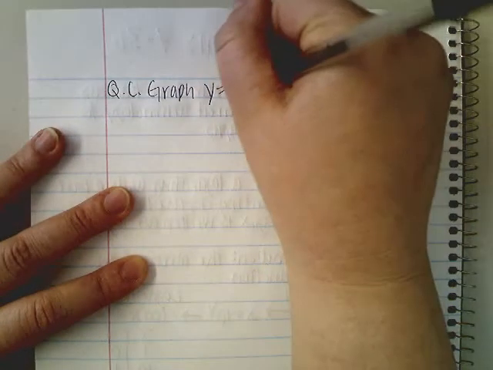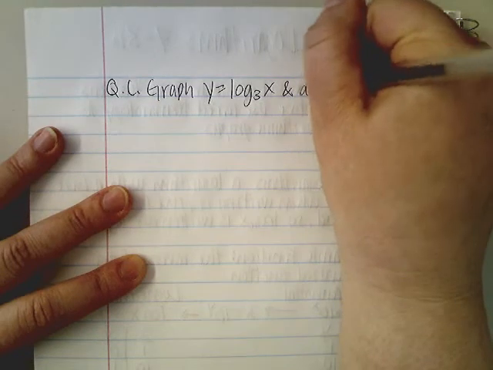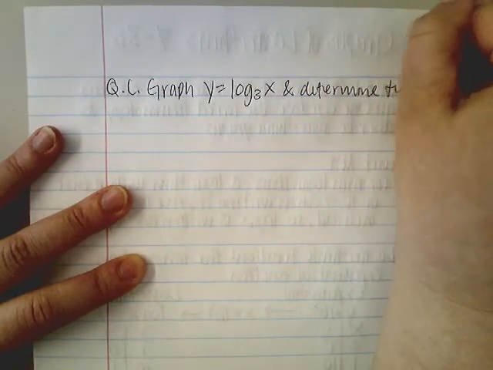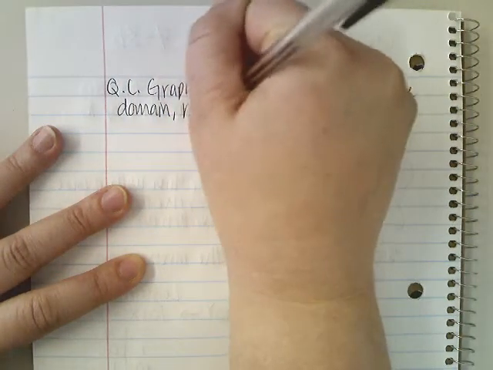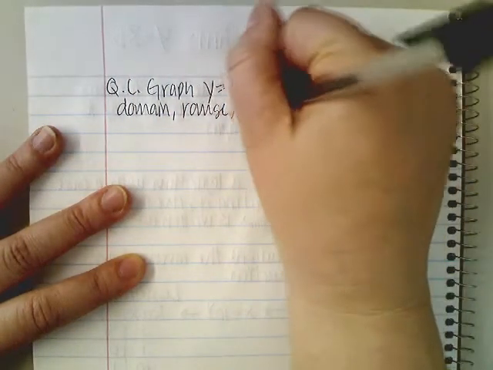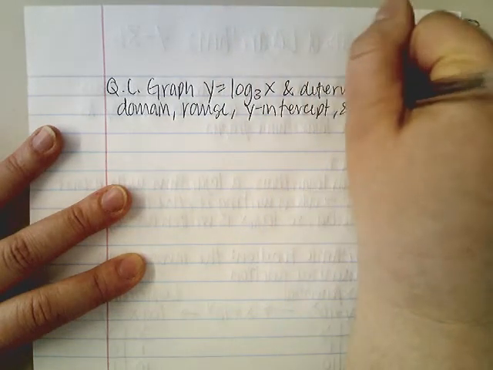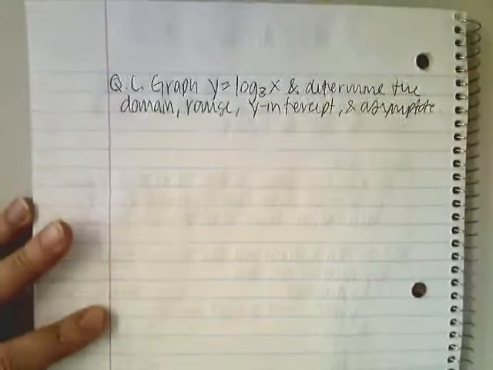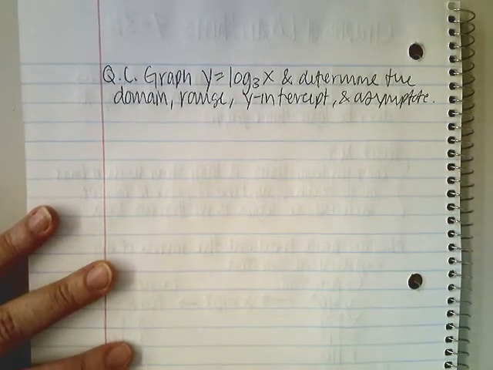For your quick check, I want you to graph y equals log base 3 of x and determine the domain, range, y-intercept, and asymptote. So I want you to try that on your own. I'm going to go over it now, so pause it if you want to try it on your own.